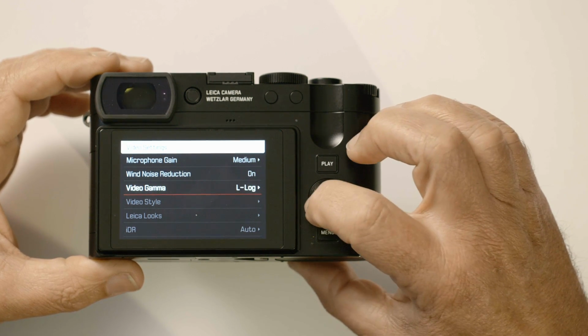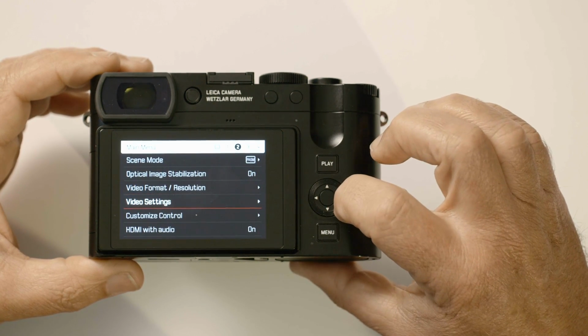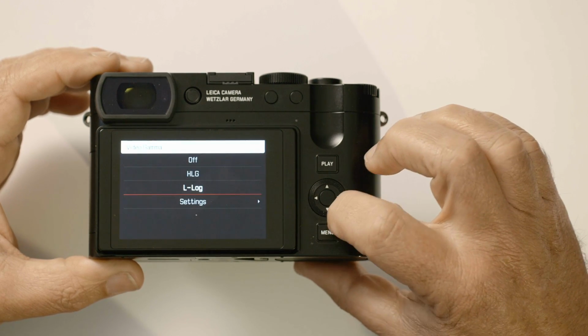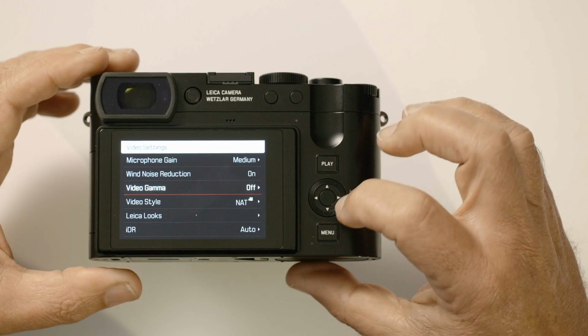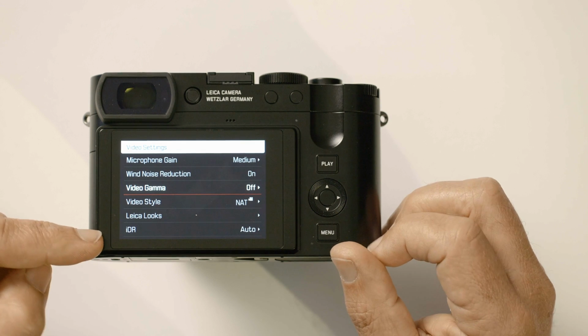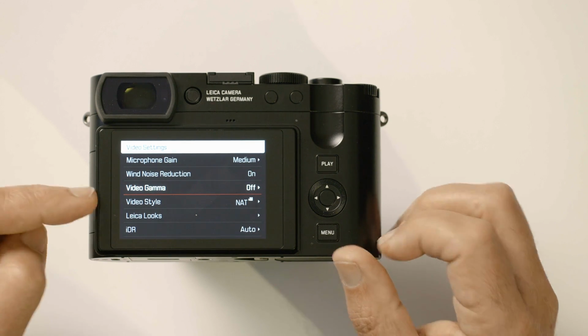I'll move past this for a moment. Whoops, I'm going to turn that off. Oops, there we go. Turn that off for a second. That allows me to show you the other options: video style, video looks, and automatic dynamic range or intelligent dynamic range. Think in terms of shooting video as shooting a series of JPEGs, and all of the limitations of JPEGs apply. So anything that you do with a style or a look or automatic dynamic range will be baked into that JPEG. So it's exactly like shooting JPEG stills.